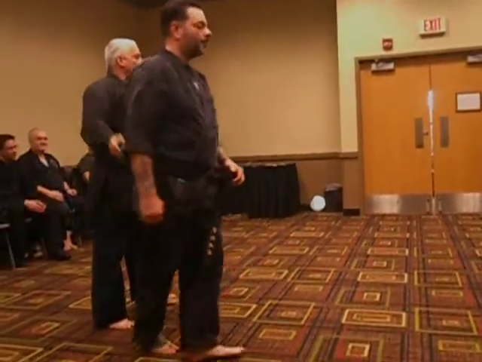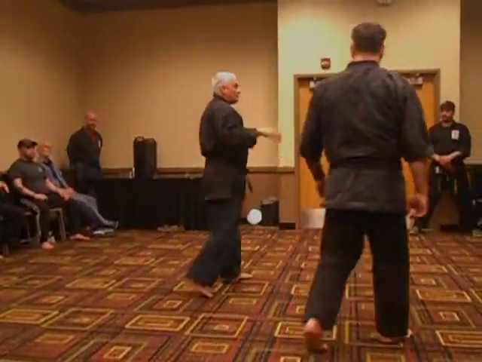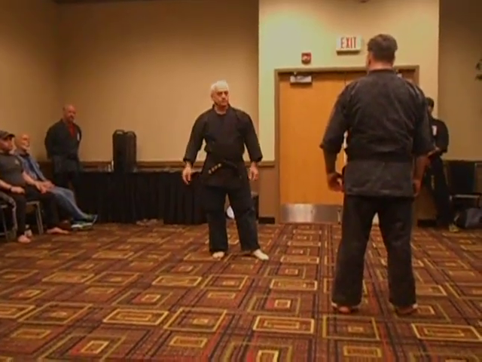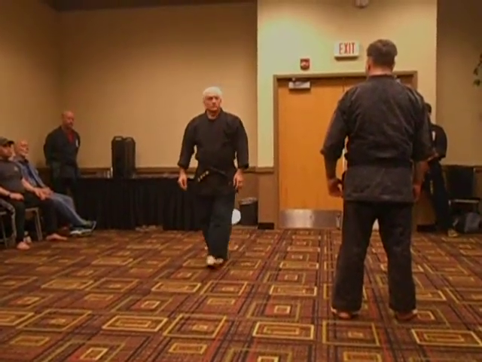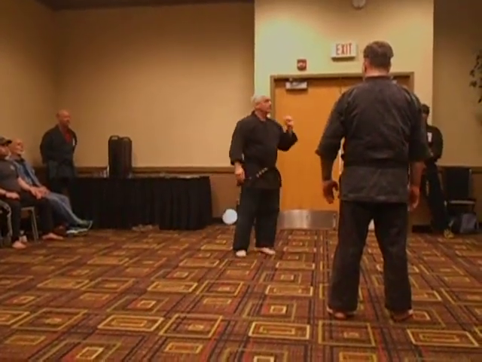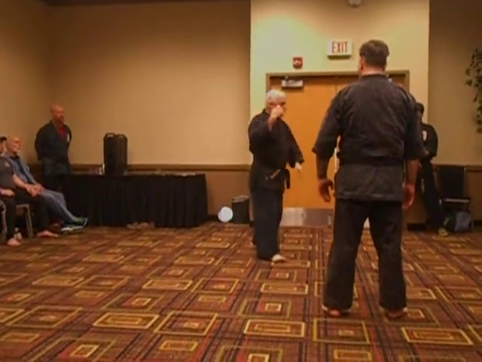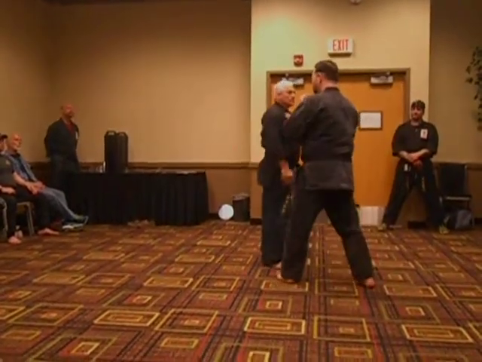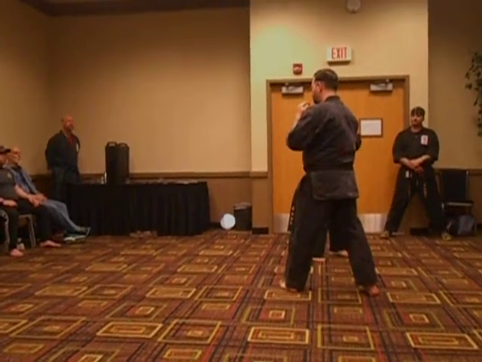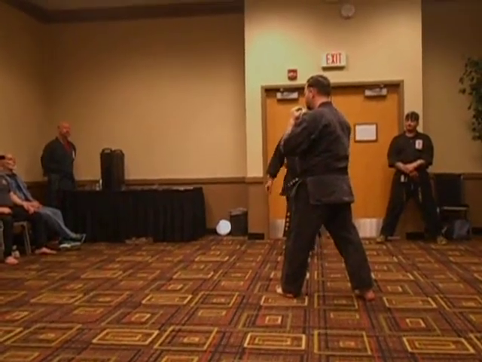If you do a brush block to a punch coming to the side of you, what's your main strategy? What's your main goal? Not get hit the first time. Get past you without getting hit. Yes, but why? Okay, throw a right punch. I didn't get hit. Why did I do a brush block instead of doing that? To get behind him. Get behind him.